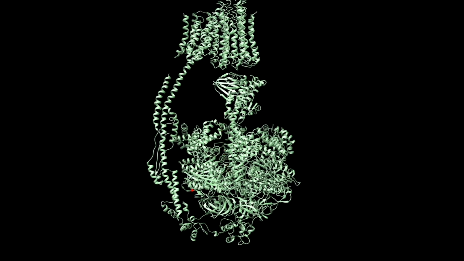The protons are highlighted in red. The gamma subunit rotates while the alpha and the beta experience conformational change that catalyzes this reaction.